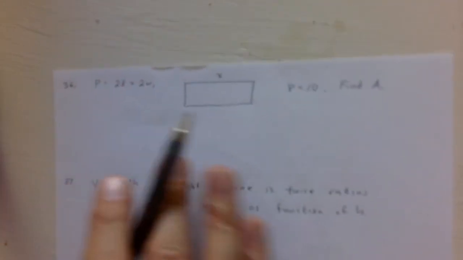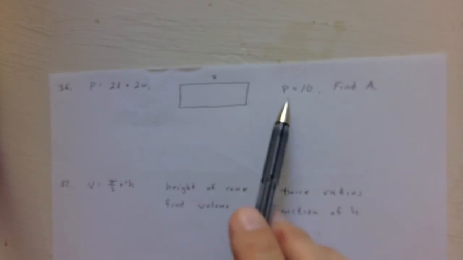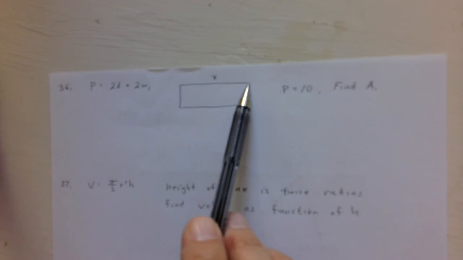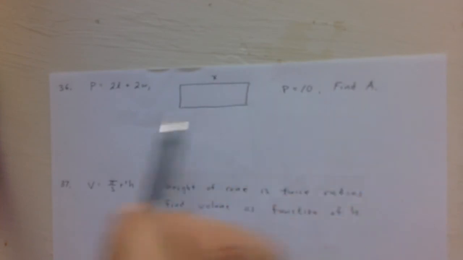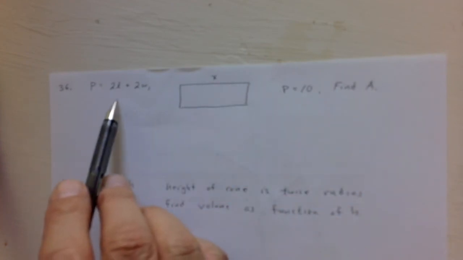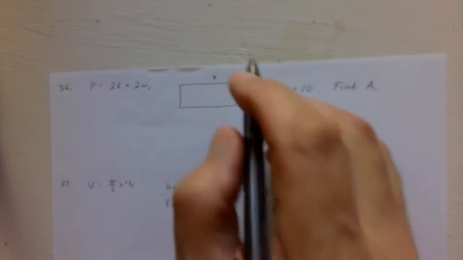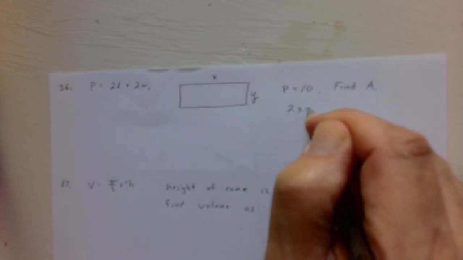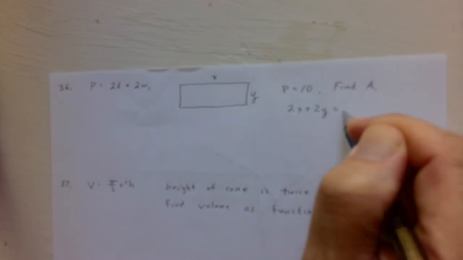So for the next one, 36, this time we're given the perimeter. We want to find the area where x is the length. We have to use the fact that we know what the perimeter is. We don't know what the width is. So if we call the width y, we know that 2x plus 2y is equal to 10.